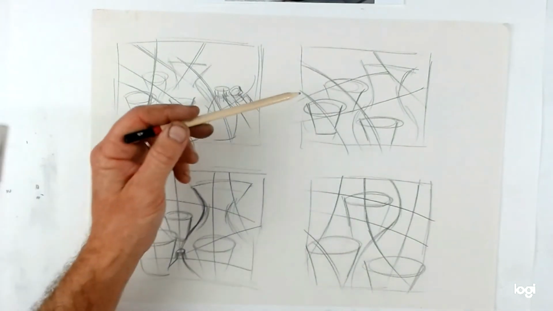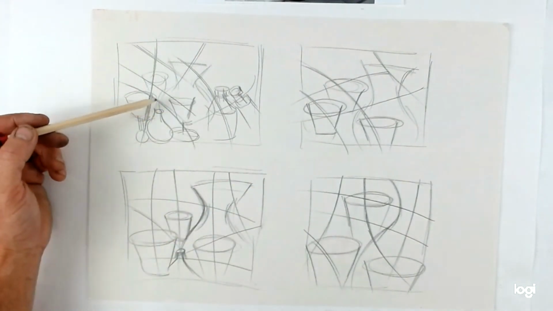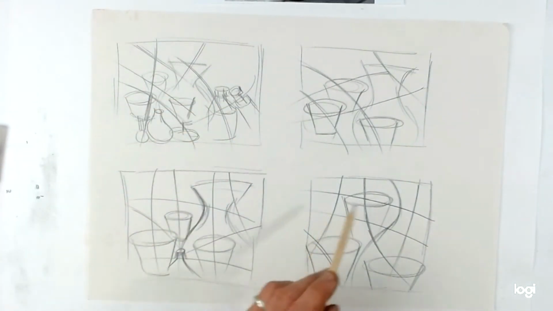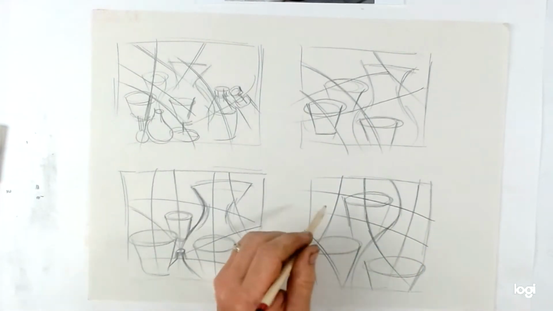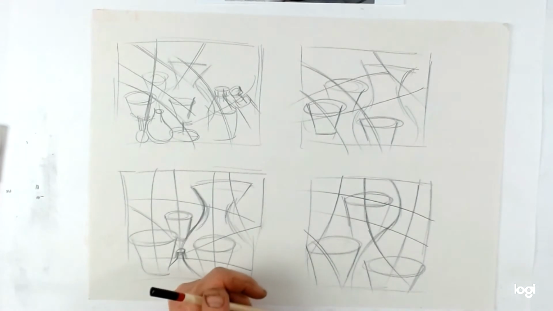Having done 4 preliminary sketches, I've increasingly wanted to zoom in closer, and it's this composition that interests me most. So that's the one that I'm going to work from.